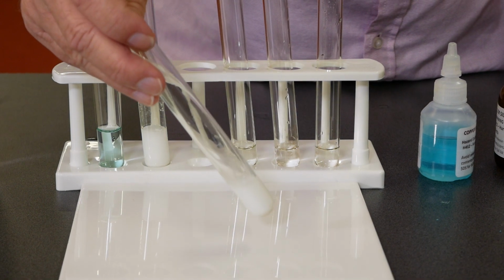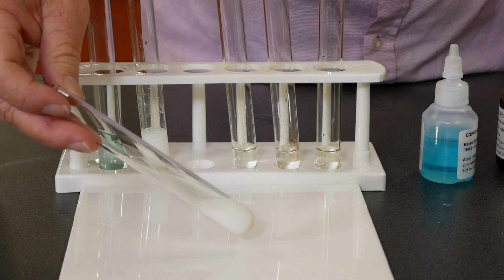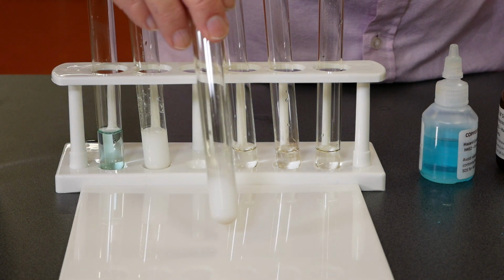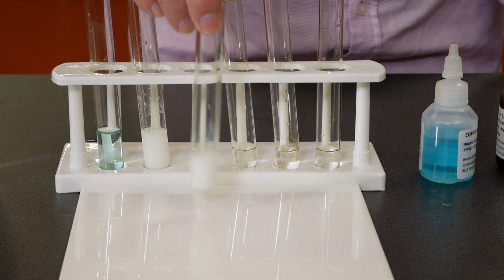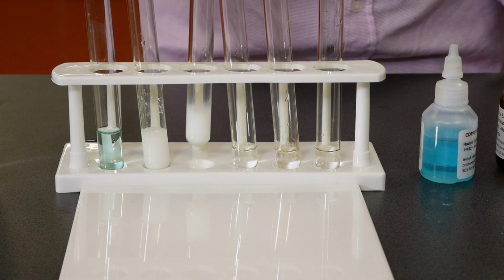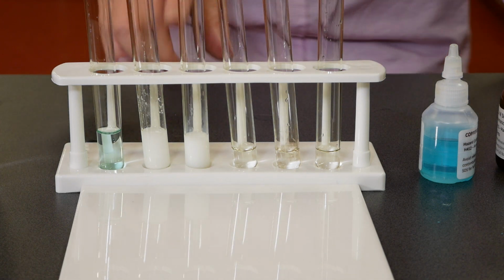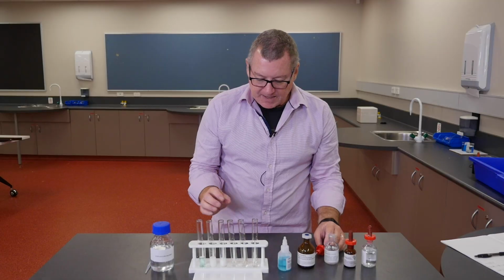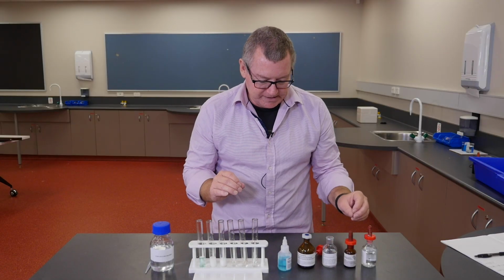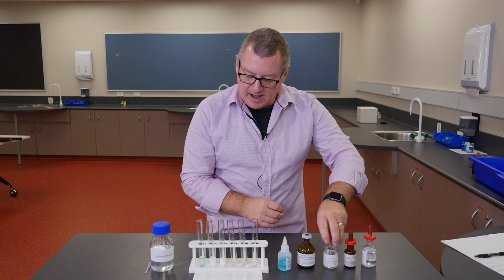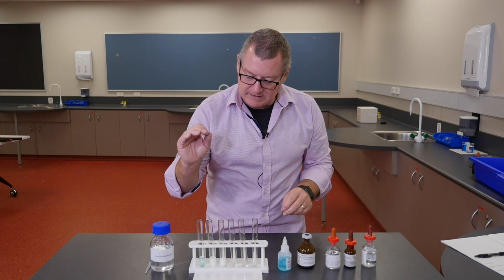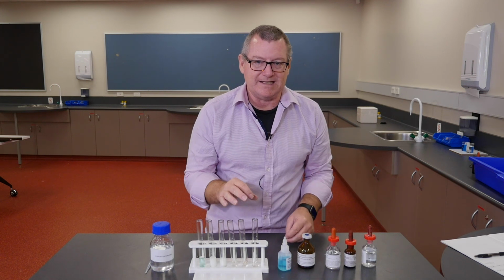We've got a similar looking chunky white, slightly yellowish precipitate there. It looks a bit finer than the silver one. If you compare them, it is a slightly different colour. The silver one is very white. Of course, silver chloride was used in photography quite a lot. It is black in some situations and white in other situations.